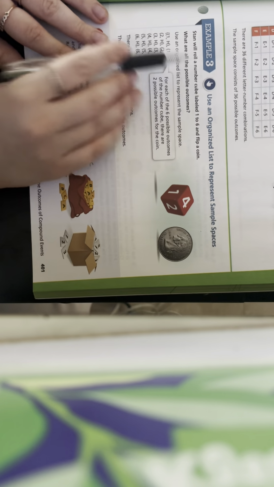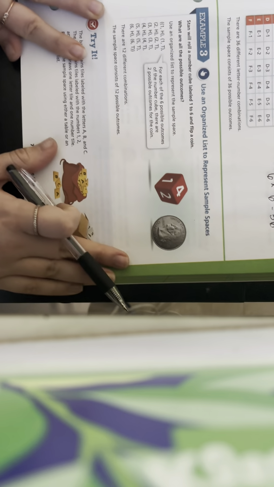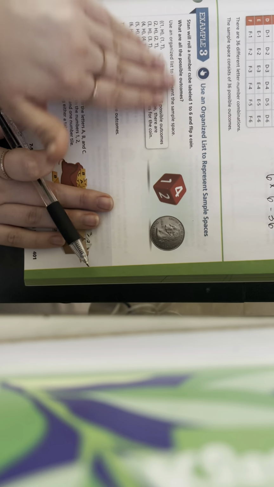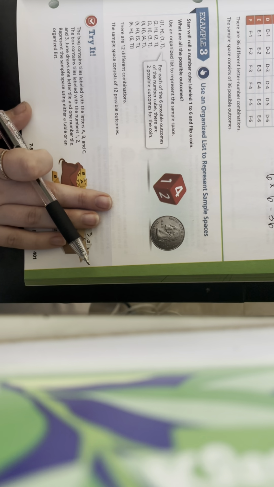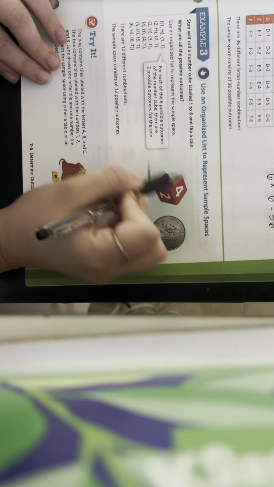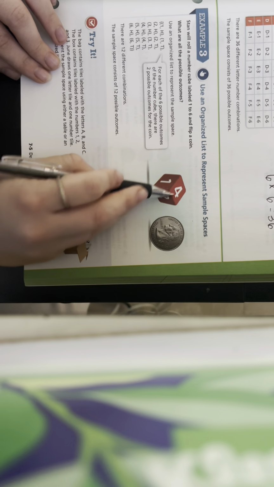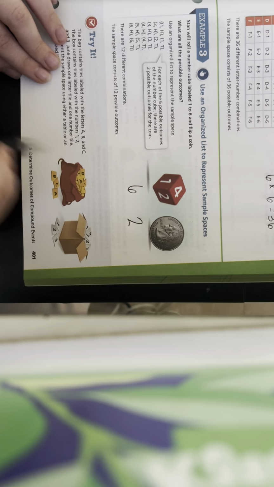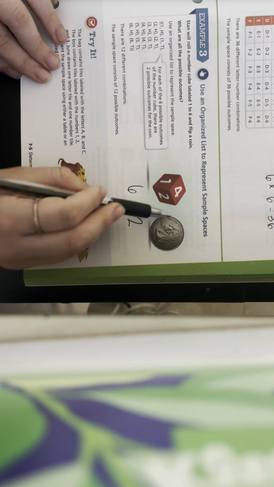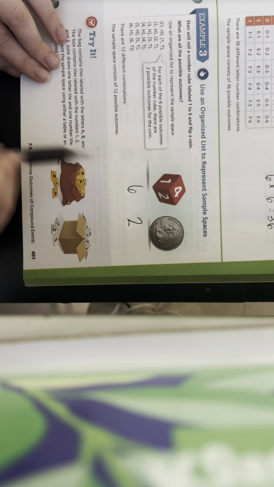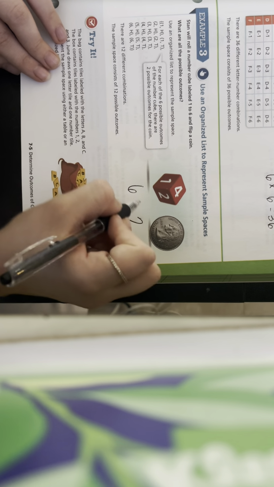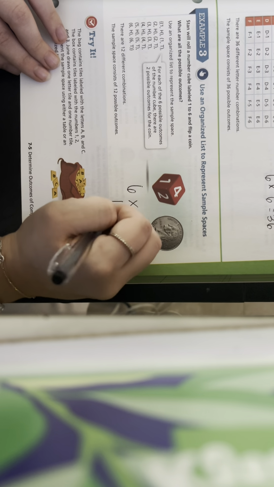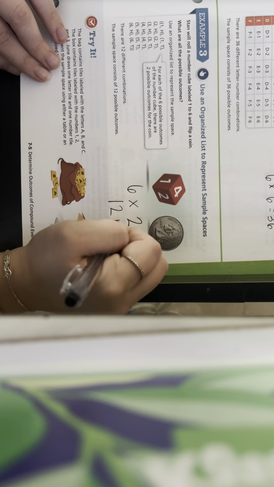Okay, let's look at example 3. These are 2 different things. I'm still trying to figure out the total amount of outcomes. You do not need to create this list right now. I'm just trying to figure out how many outcomes. There are 6 different outcomes on this, and how many different outcomes there? It's a heads or a tails. So I have 2 different outcomes there. To figure out the total outcomes, I do 6 times 2, which gives me a final answer of 12 possible outcomes.